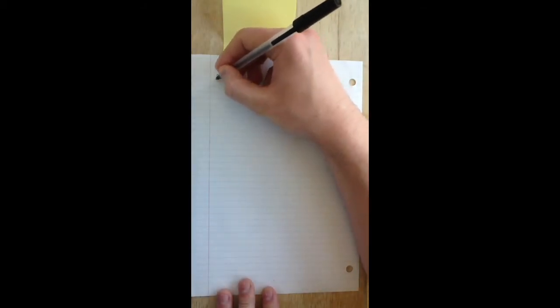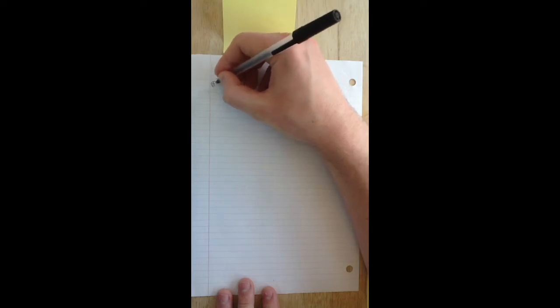Let's do number 19. So this is a fun mother-in-law problem that I'm sure the authors of the textbook really enjoyed. So this is section 5.2, number 19, page 225.